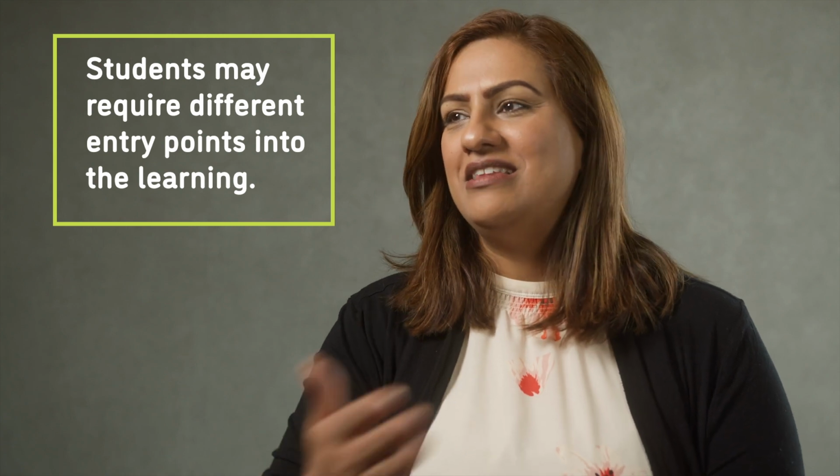I think in terms of oral interactions, listening activities, reading activities, and writing activities, building those skills and competencies means meeting students where they are. And that means you cannot treat students equally. You have to treat them equitably. And equal does not mean equitable. They do not mean the same thing. And so one student may need a different entry point into the learning than another.